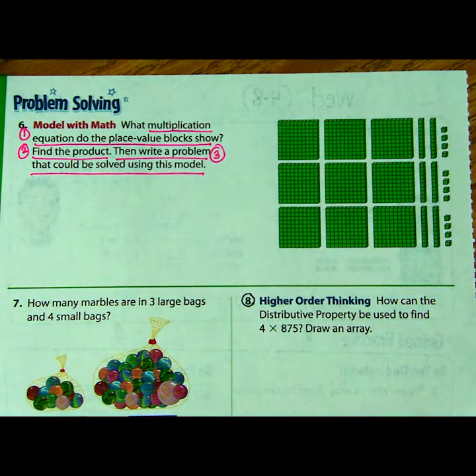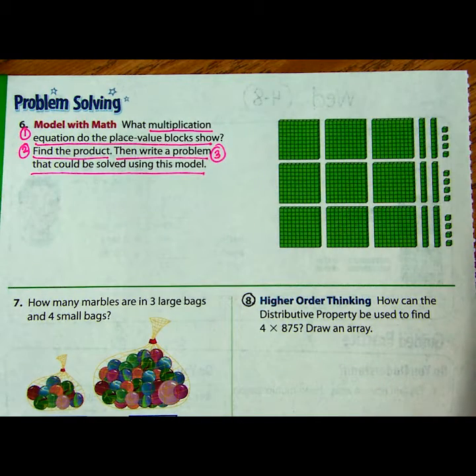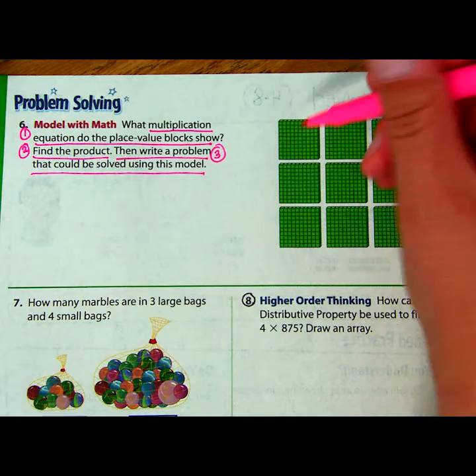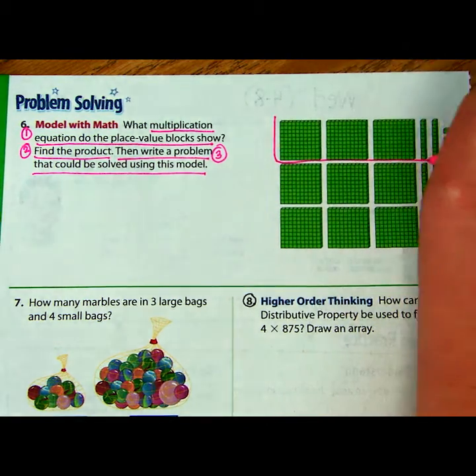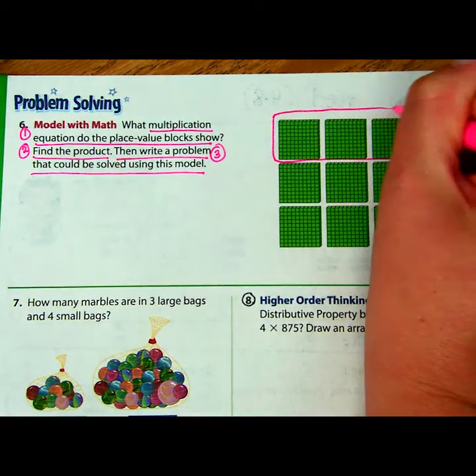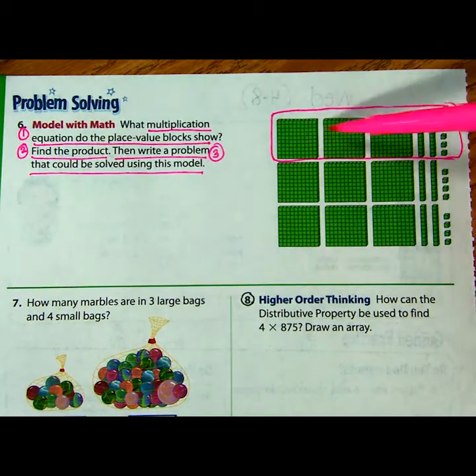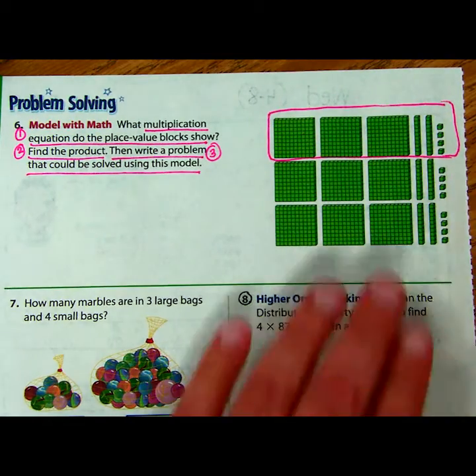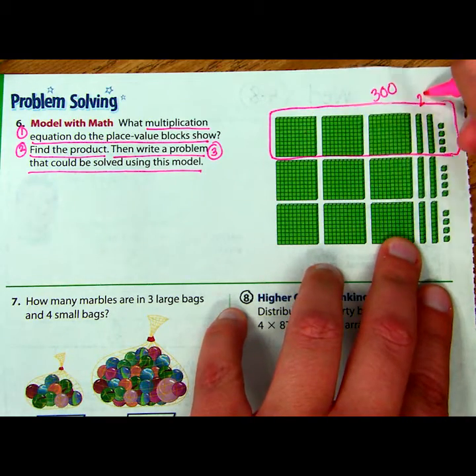So let's take a look at the place value blocks that are illustrated. So I am seeing here separate rows. The equation almost looks like groups of 100, 200, 300. Then 2 tens is 20.